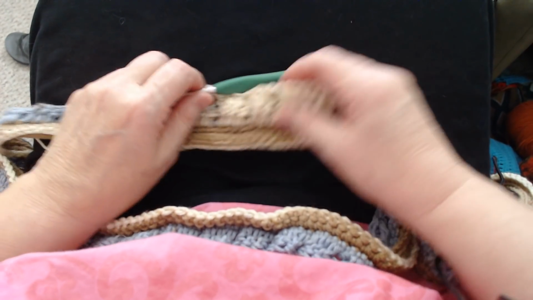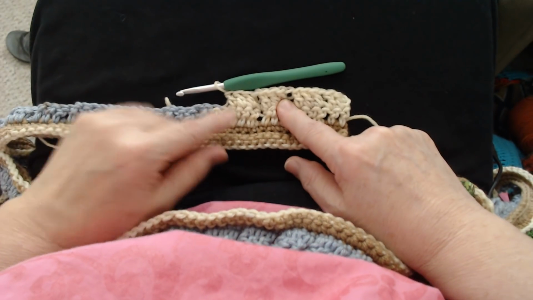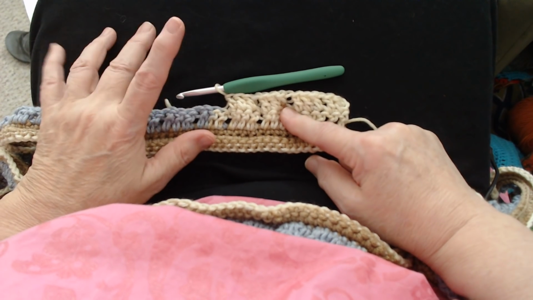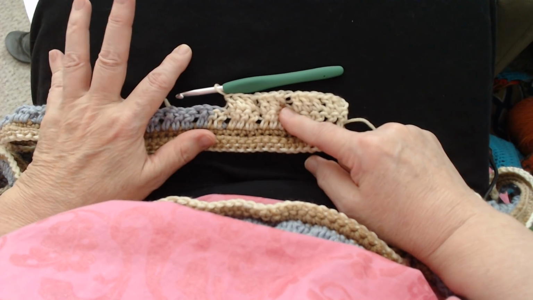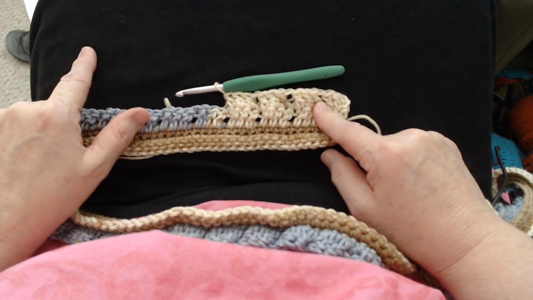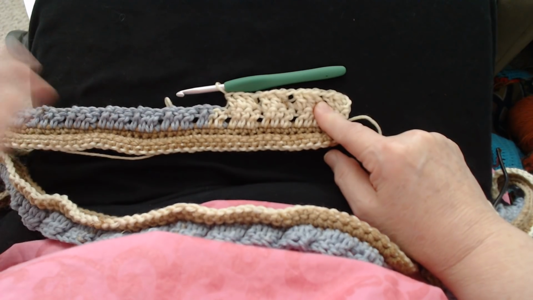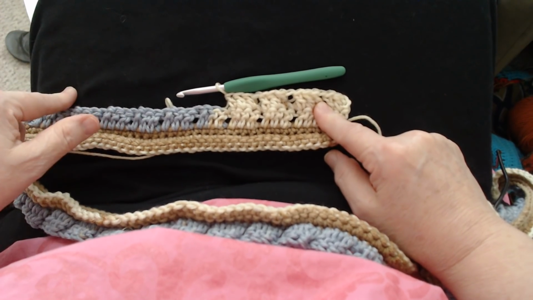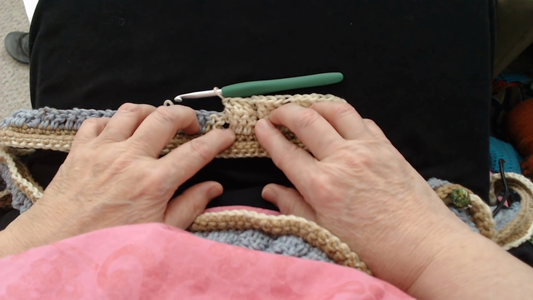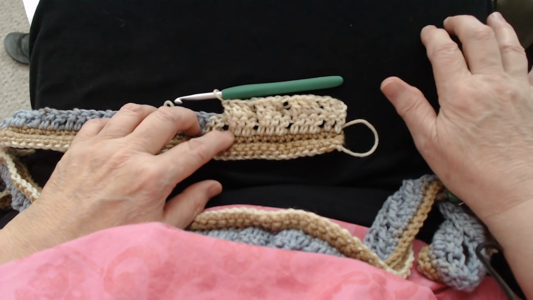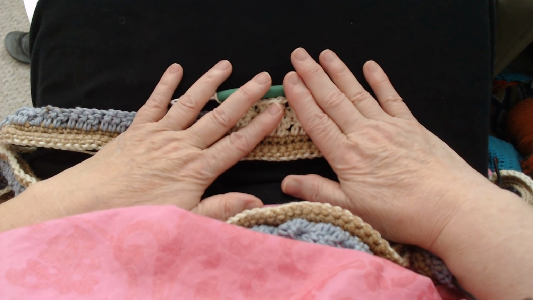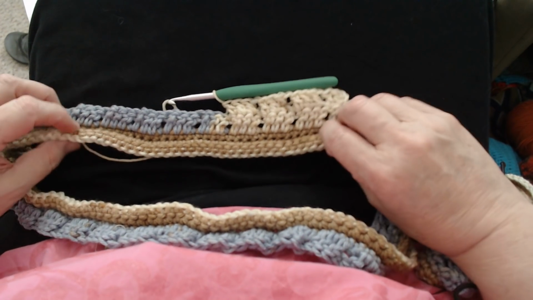Now your homework is, after you finish this, the next 2 rows, which will be rows 7 and 8, you will do a chain 1 and single crochet across, turn, chain 1 and single crochet back. So your homework is to finish this row, and then rows 7 and 8 are single crochet across, and that will take us up to rows 9 and 10, which we will do in the next video.